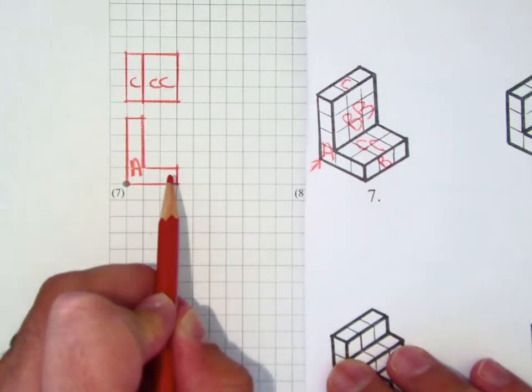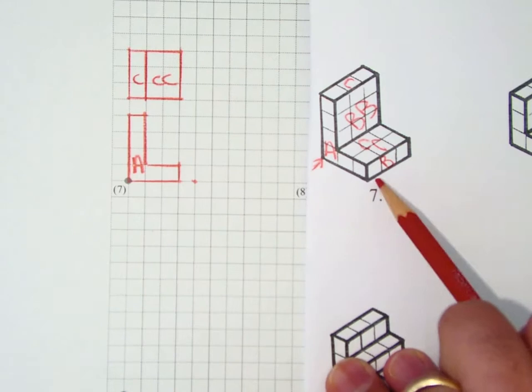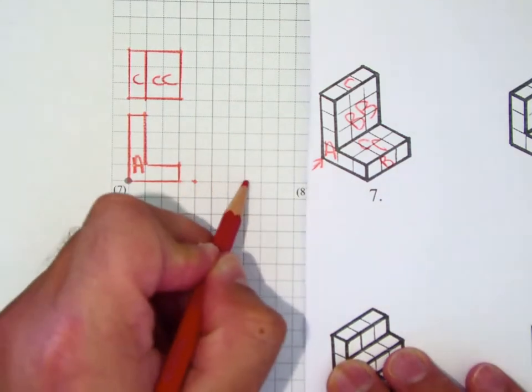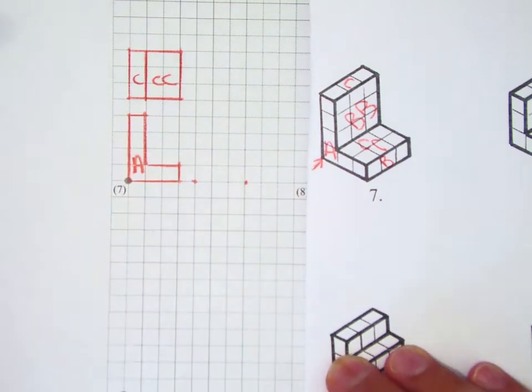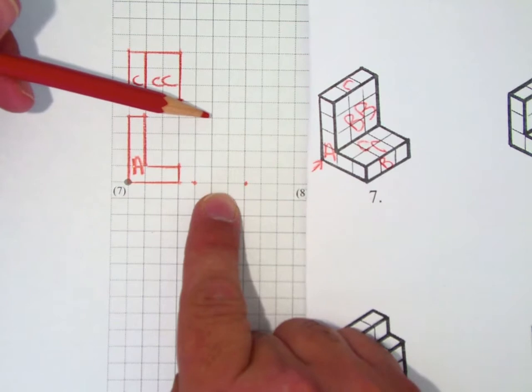For your right side view, skip 1 block from the front view, make a dot. Our width is 3 blocks wide. And we know that the height of the front view is always the same as the height of the right side view.